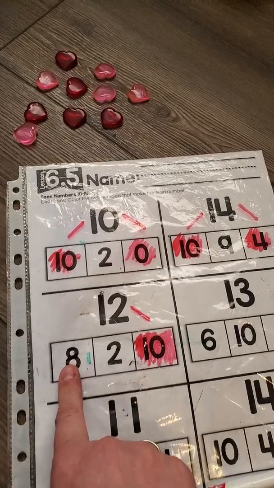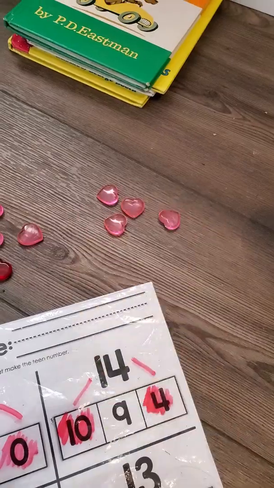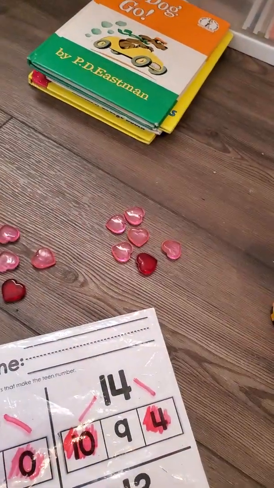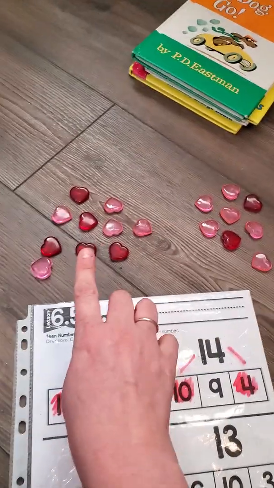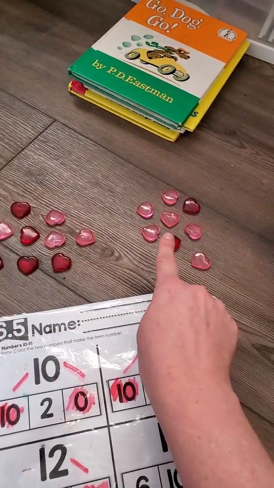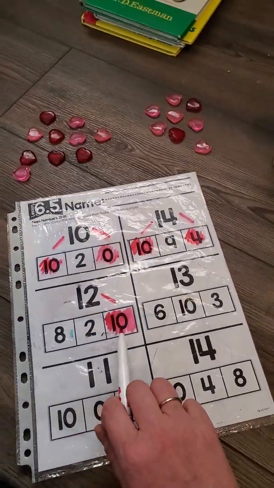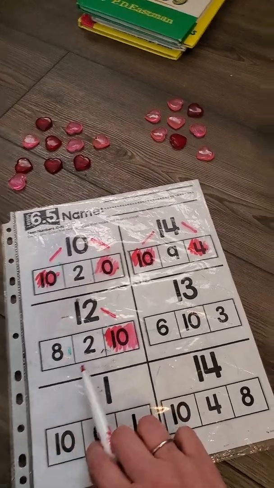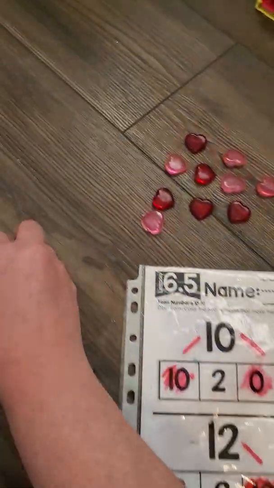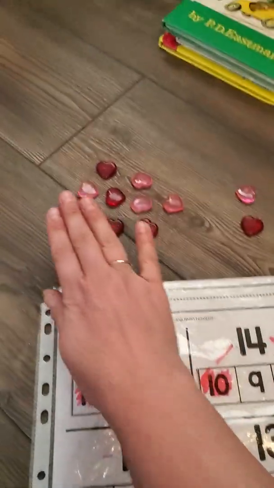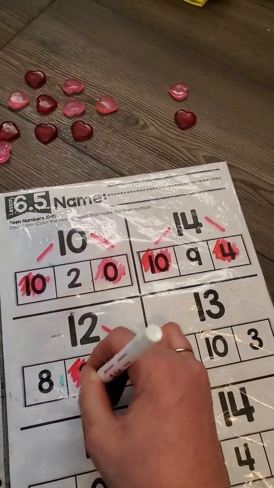I wonder if I need 8 counters. So let me get 8 more. So 1, 2, 3, 4, 5, 6, 7, 8. Okay, so now I have 10, 11, 12, 13, 14, 15, 16, 17, 18. Uh-oh. So 10 and 8 make 18, not 12. So let's take away those counters. All right, now we have a 2. So let me get 2 counters. 1, 2. So 10, 11, 12. So 10 and 2 make 12.